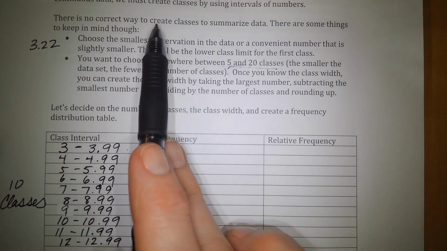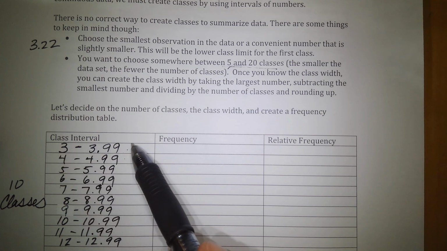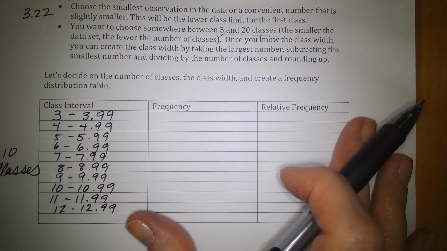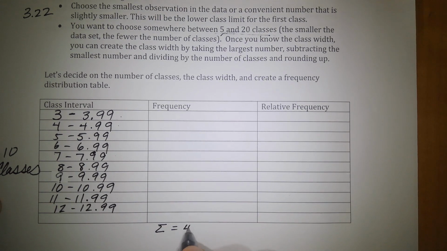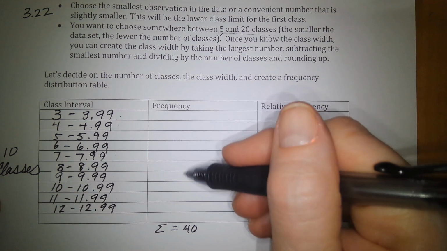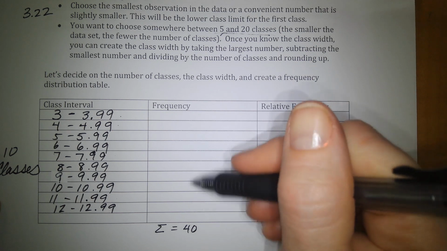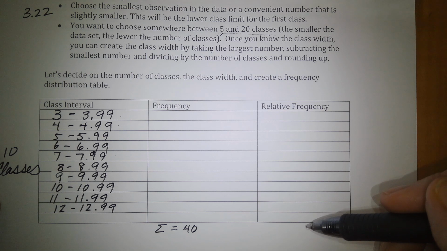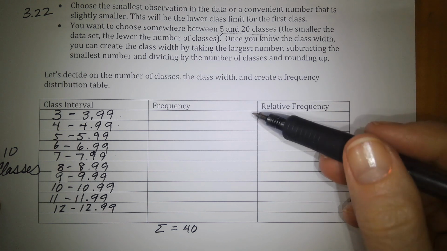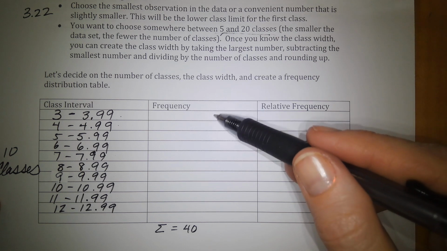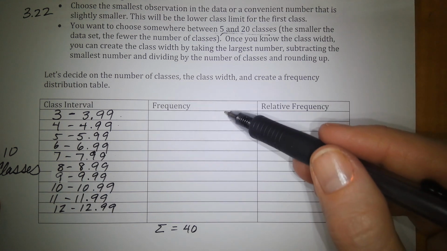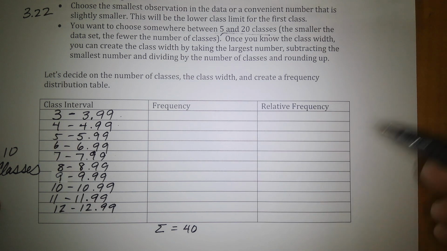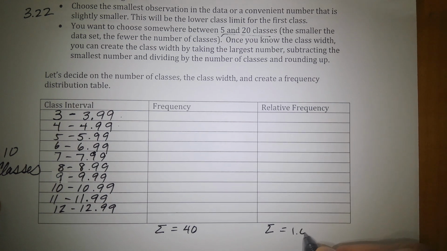This is where you have to go back up into your data and look for how many rates of return fell into each of these categories. And remember, your frequency should total 40. So by the time you're done with this column, all of these numbers should total 40. Once you're done figuring all of that out using the table above, you're going to create the relative frequency of each of those. So for example, if there were 10 rates of return between 3 and 3.99, then the relative frequency would be 10 divided by 40. And remember that this column should total 1.